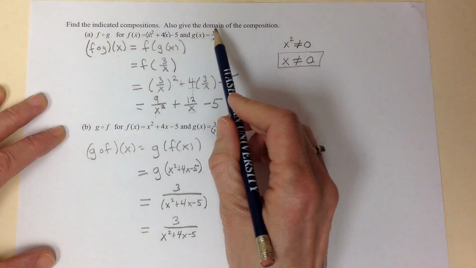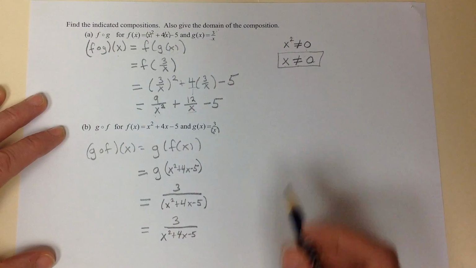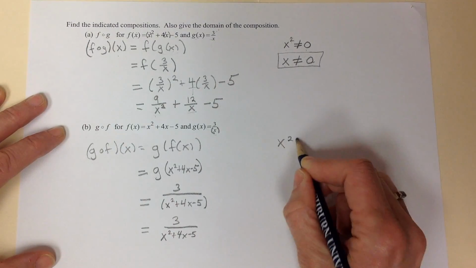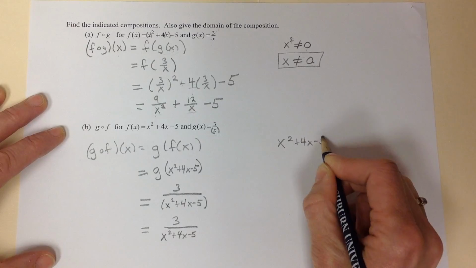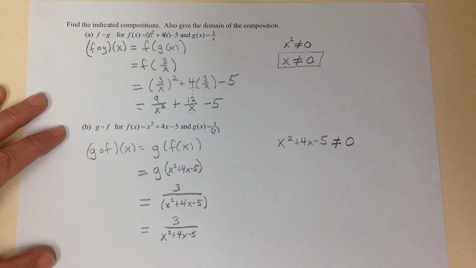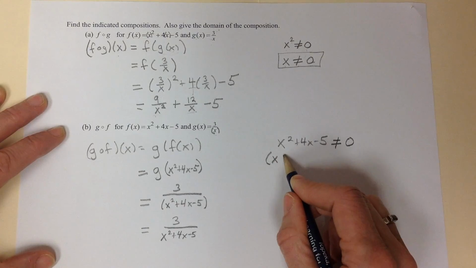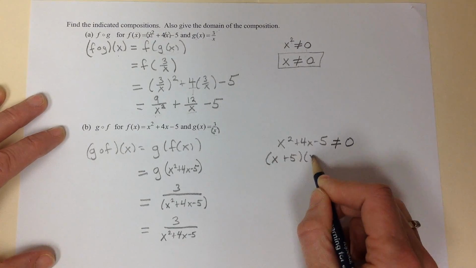Now once again, I also need the domain. I only have one denominator this time. It's the quantity x squared plus 4x minus 5. For my domain, that cannot be 0 because we can't divide by 0. Now this is a quadratic. This one will factor into x plus 5 times x minus 1.